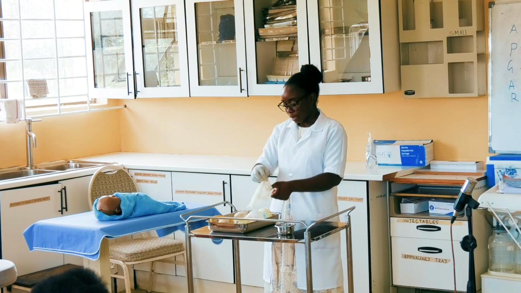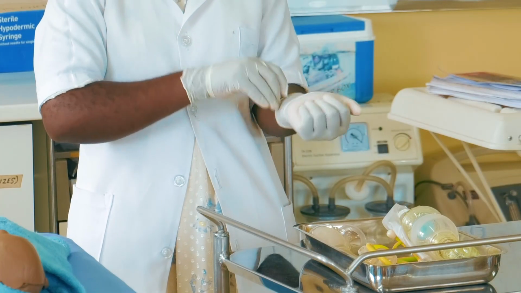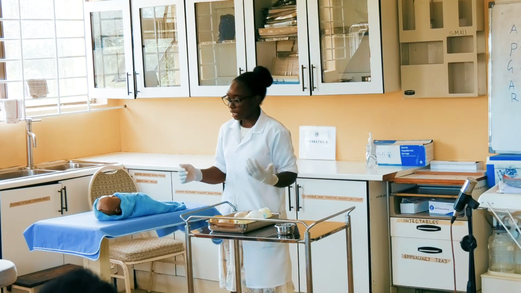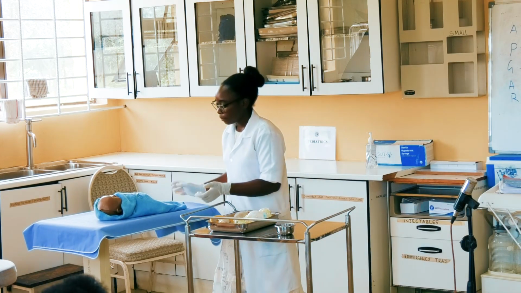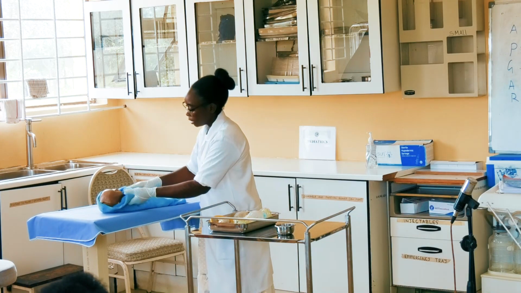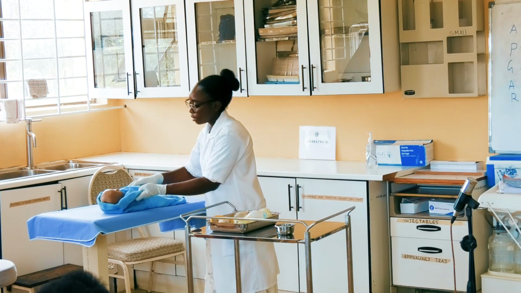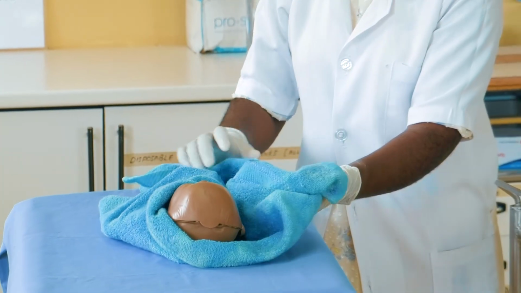You call for help as you start your procedure. Help, neonatal resuscitation, or you can say help, baby not breathing well. So I'll quickly come to my table where the baby is. This is a warm surface. I'll also set my timer so that I know the time that I'm working with.